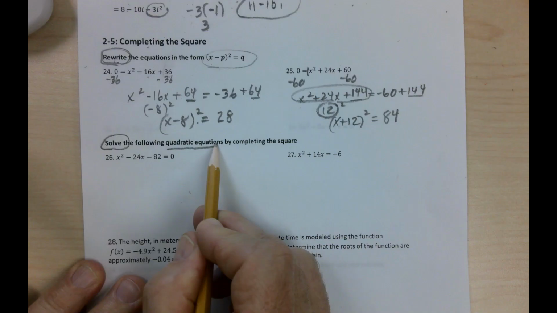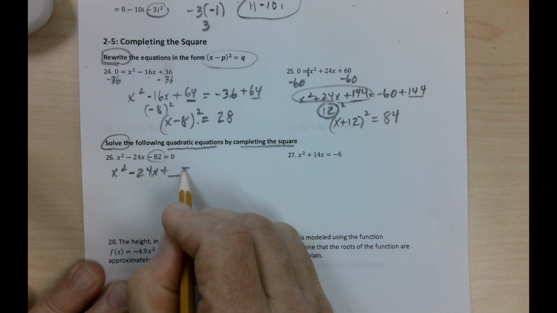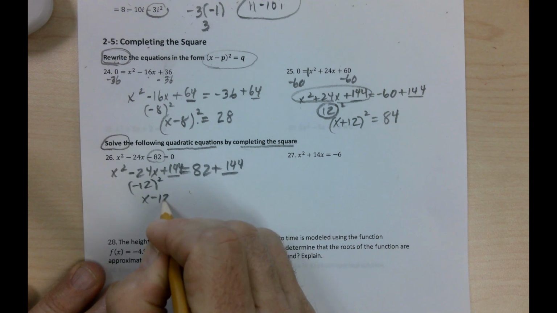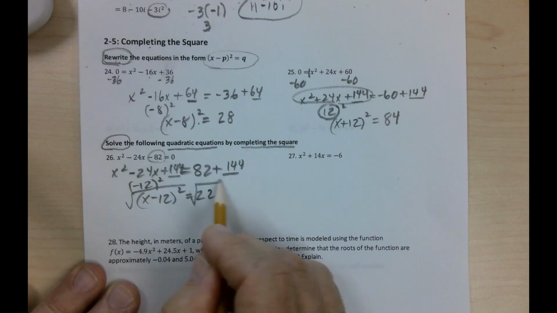Solve the following quadratic equation by completing the square. So they're telling us how to do it. So we're going to go ahead and take half, which is negative 12, square it, 144, 144. That's going to give x minus 12 squared equals whatever that is, 226.